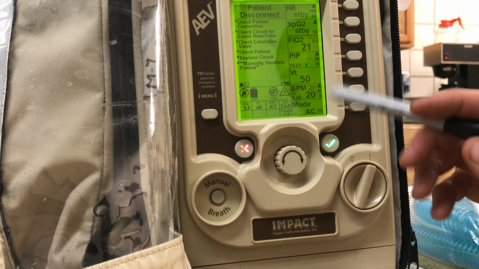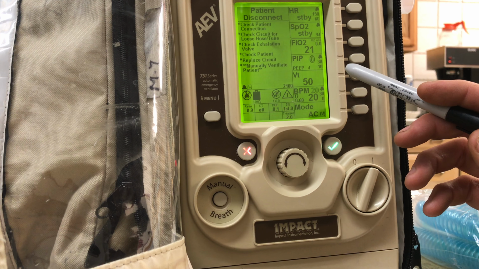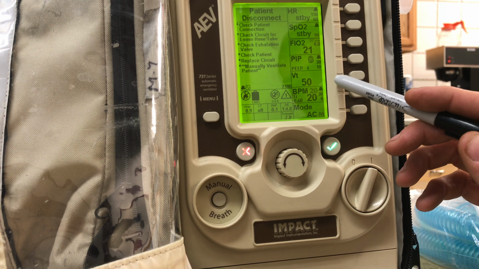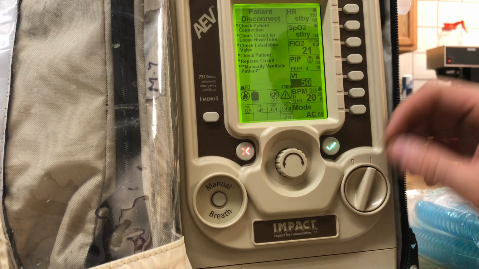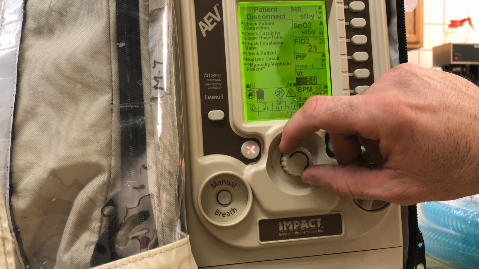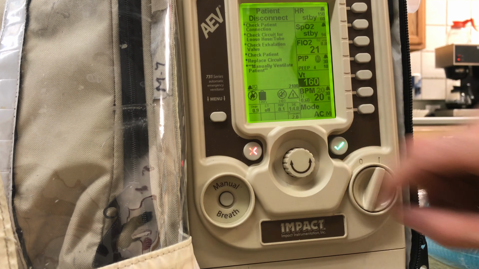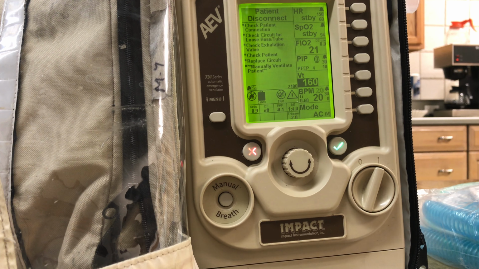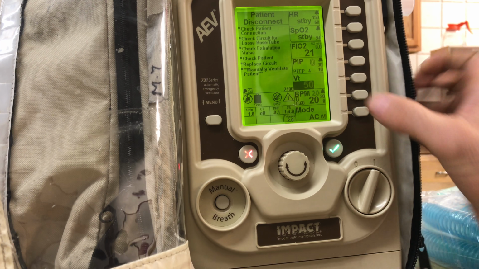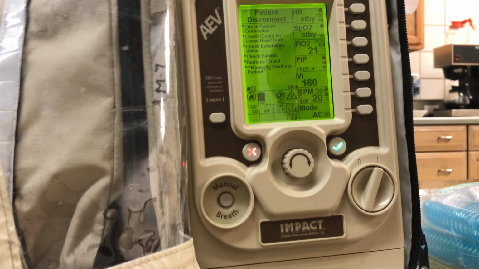That varies with size. There are several ways to calculate that. The easiest way is to get a predicted body weight chart on your phone, and then you can get the tidal volume. So you'll have to select your tidal volume. We're going to say that we have a 44 pound child, so your tidal volume is going to be somewhere between 160 milliliters and up to 280. We're going to select 160 for our tidal volume, and then select yes.